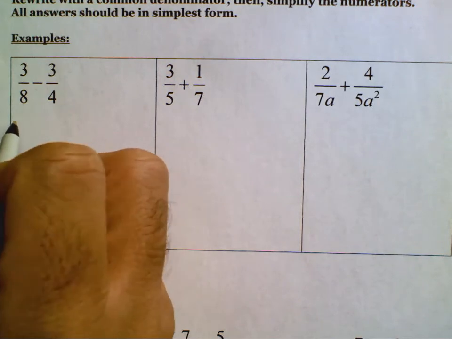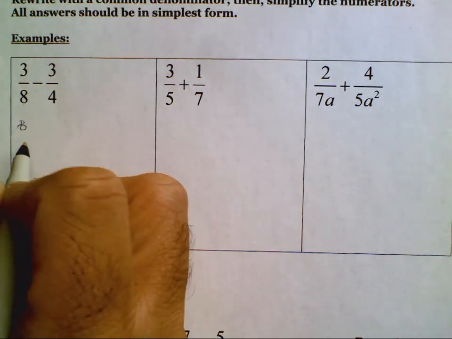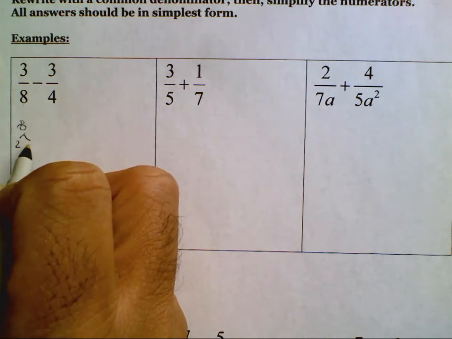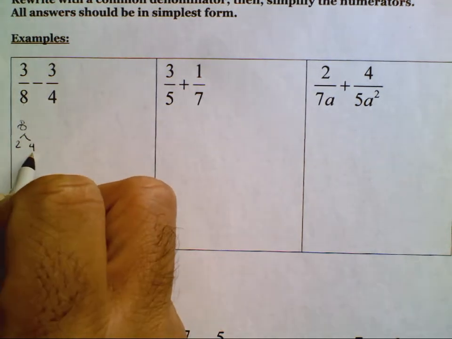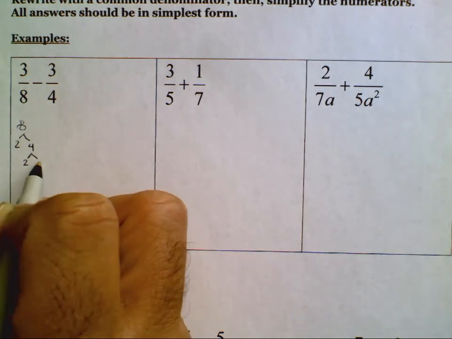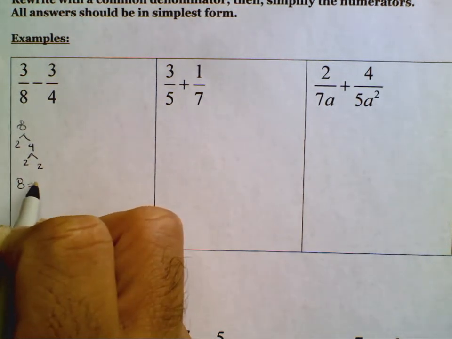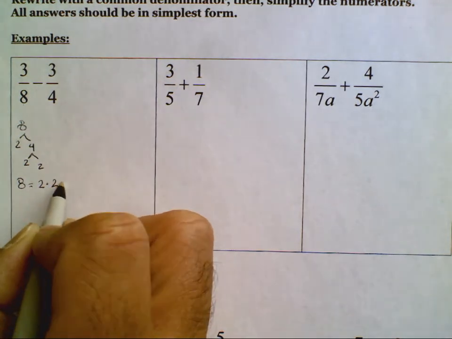So for example, if I have 8, then you say 8 is divisible by 2. So I have 4. 4 is divisible by 2, which is 2.